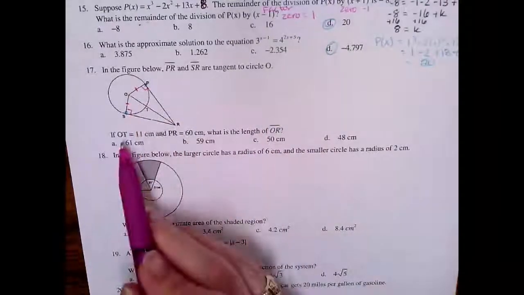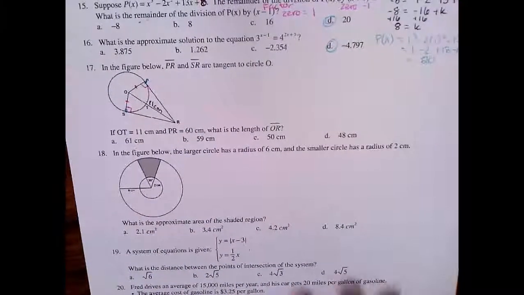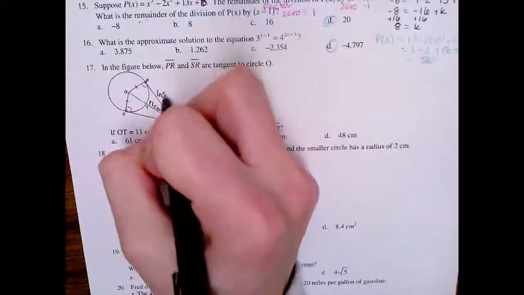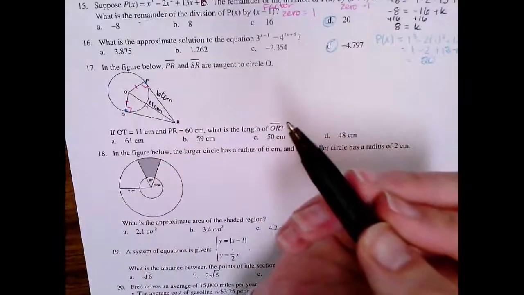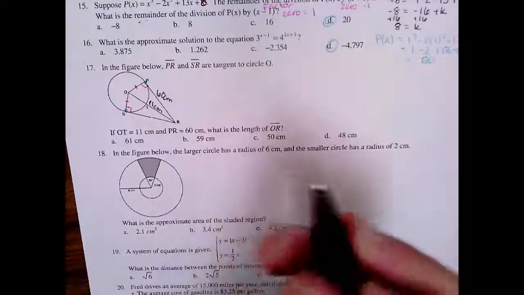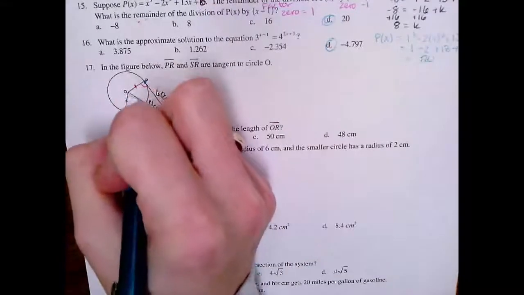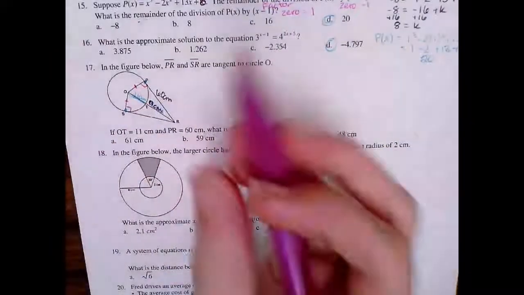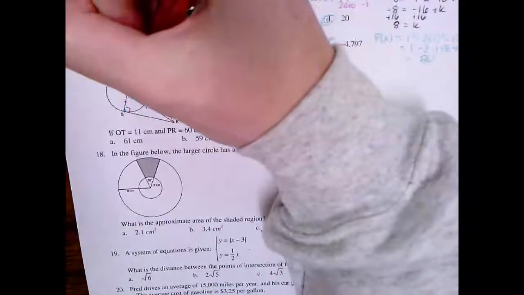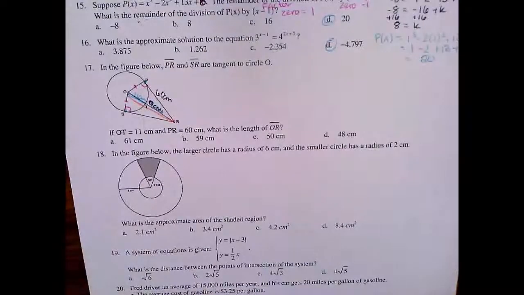If O to T is 11 centimeters, mark or draw a picture on your paper since you can't mark on the computer when you take your EOC. That's 11 centimeters. P to R is 60 centimeters. What is the length of OR? Wait, sorry, I did this incorrectly. Sorry, guys. O to T is 11 centimeters. I just marked the whole thing. They want to know O to R, this whole length.